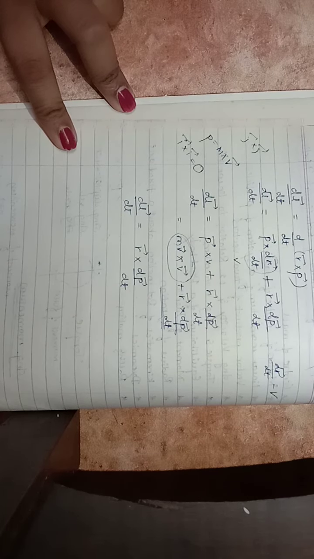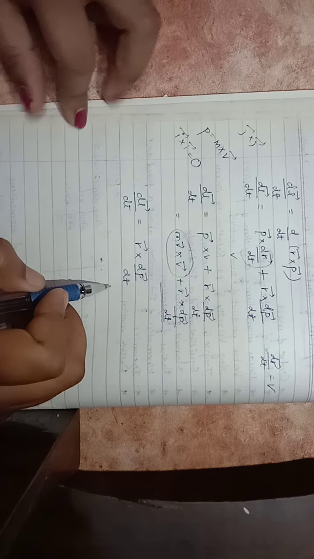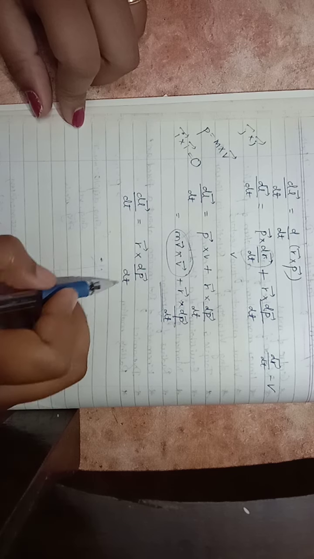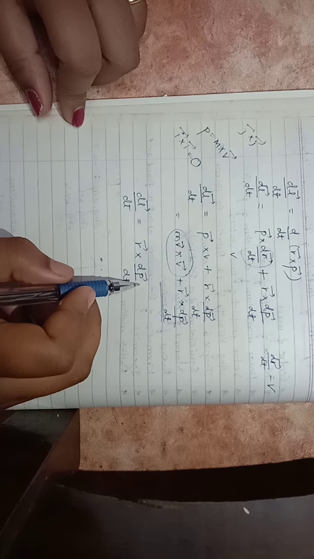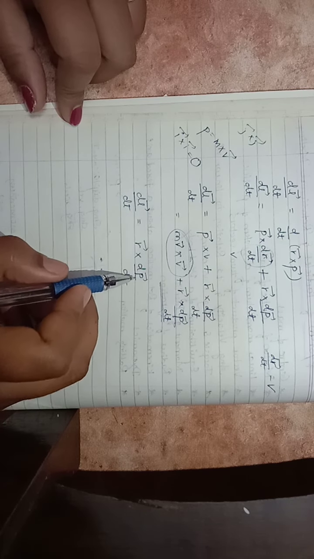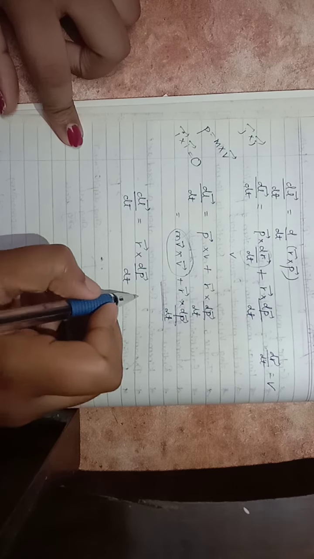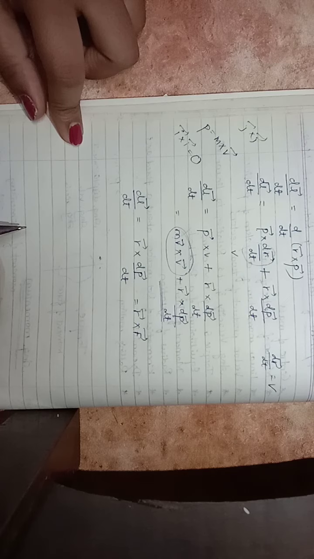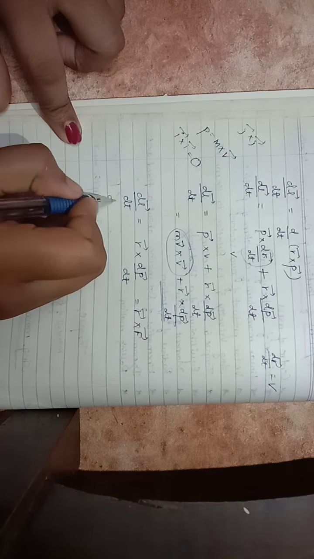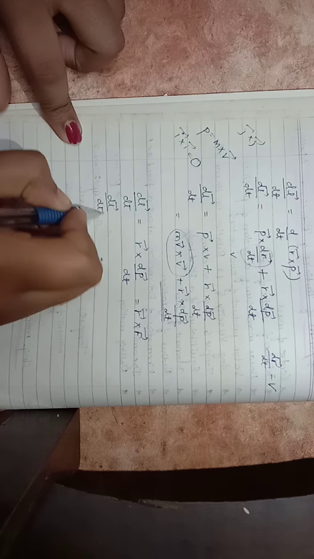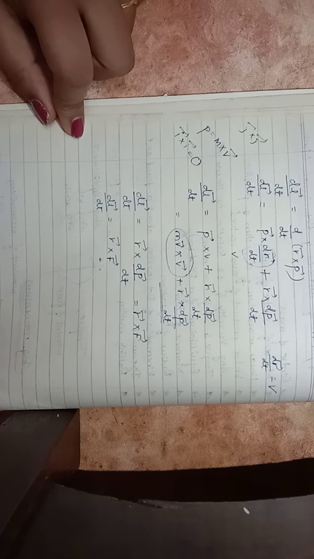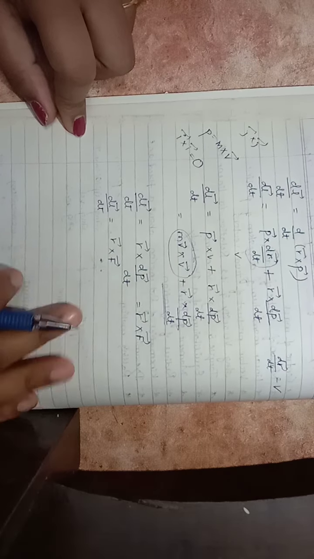Now dp by dt is the rate of change of linear momentum, and the rate of change of linear momentum is nothing but force. So what you got here is dL by dt equal to r cross F. Now what is r cross F?